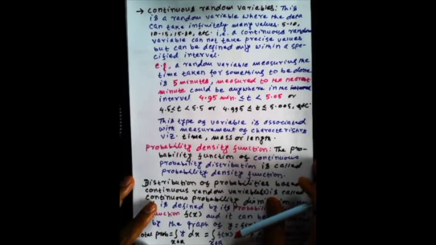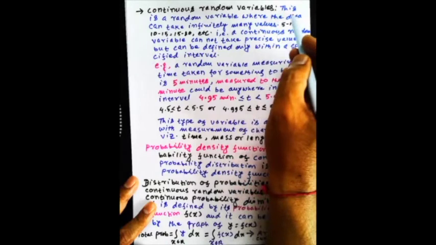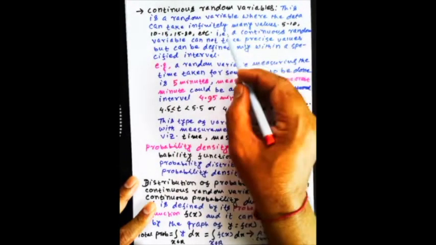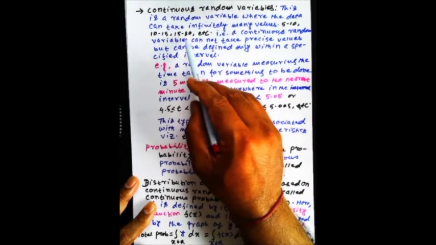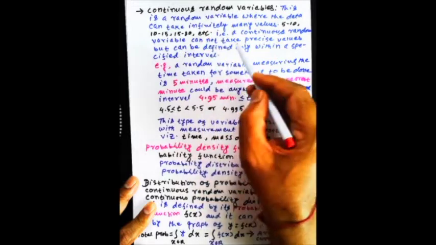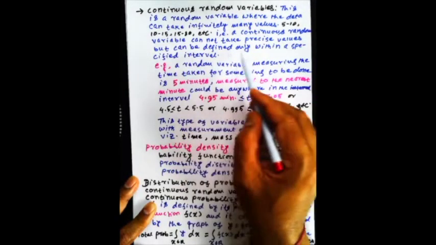We shall now talk about continuous random variables. This is a random variable where the data can take infinitely many values: 5 to 10, 10 to 15, 15 to 20, etc. That is, a continuous random variable cannot take precise values but can be defined only within a specified interval.